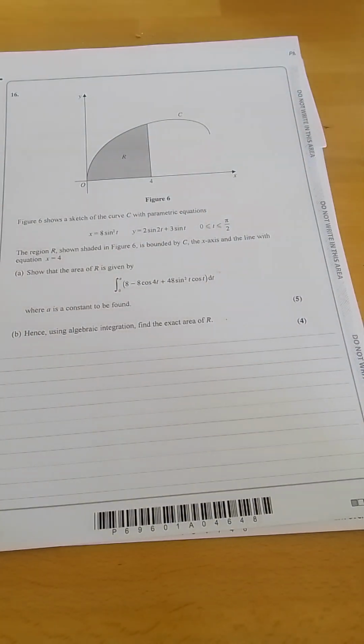Okay, question 16. As you can see, it's quite a long question, so we'll look at the whole question a little bit and then we will look at it over a couple of pages, where I've taken each section of the question and put it on a separate page.